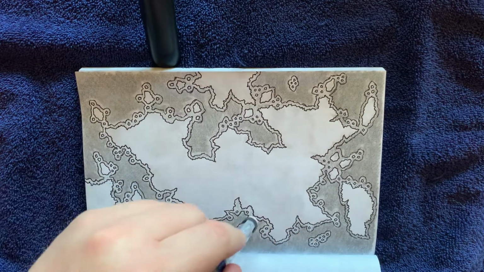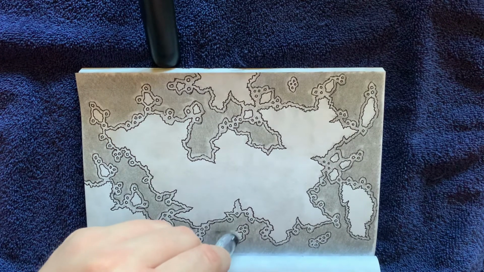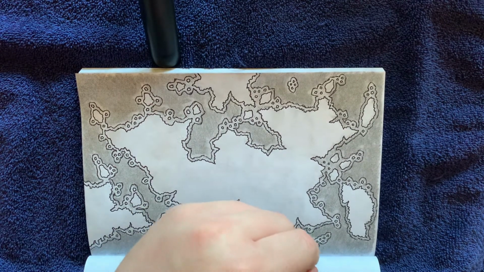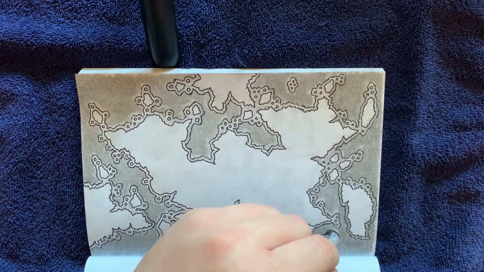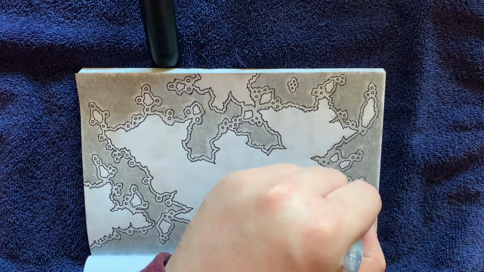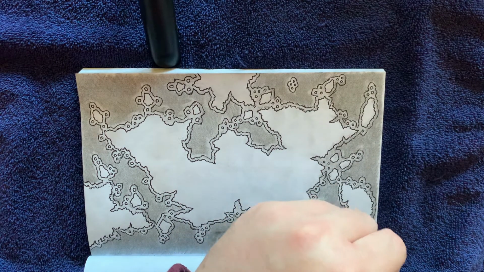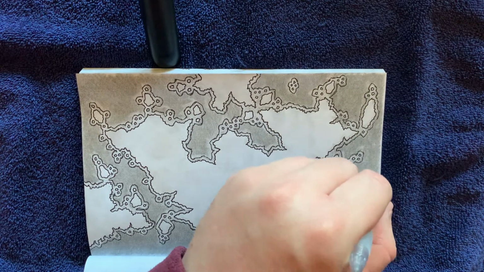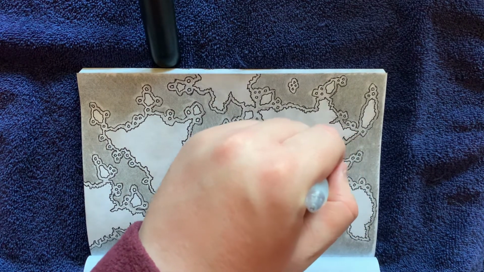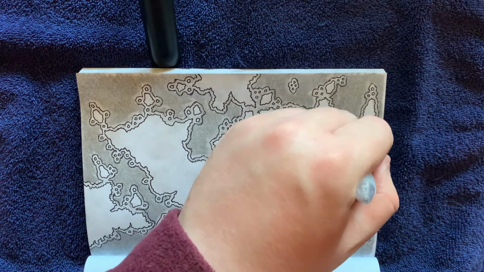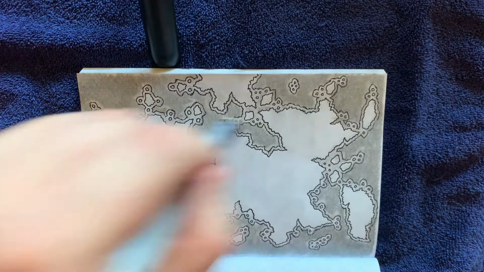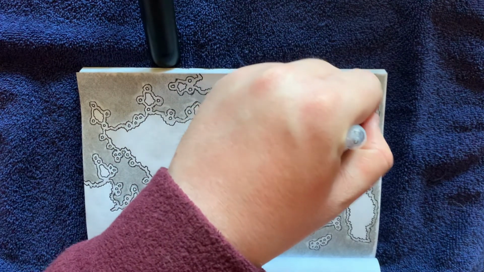Then go in here like this. A little bit there. Then here, do a little bit like that. Just kind of impression. Then go here like this. Just like that. Then maybe I'll lighten a little bit more in here just because I can. Like that. Okay, cool. I'll go up here a little bit more.